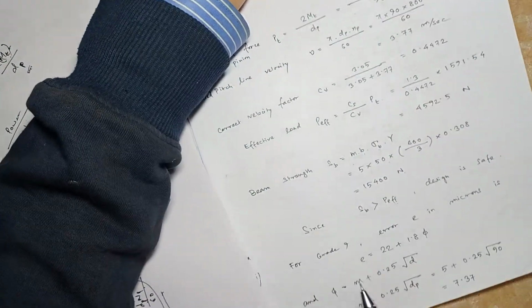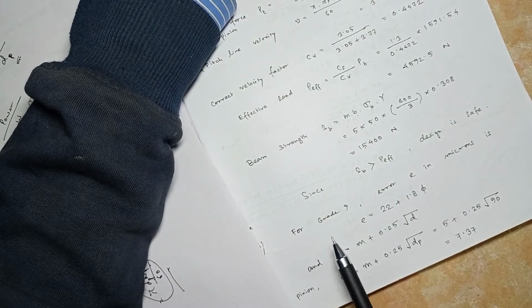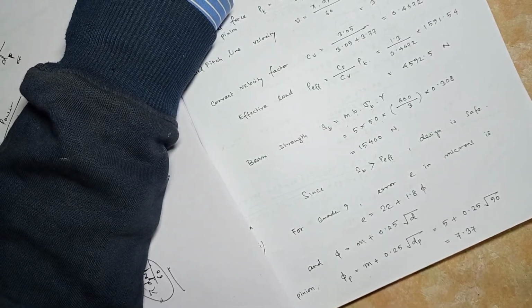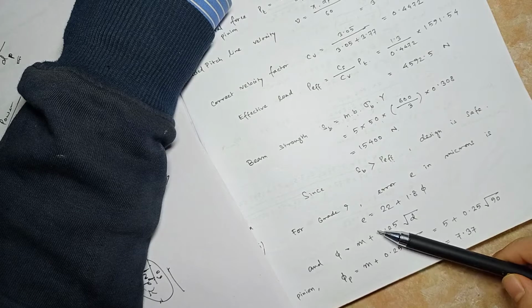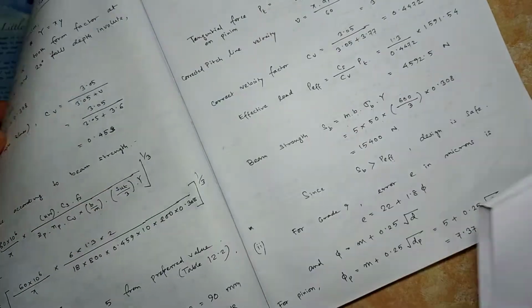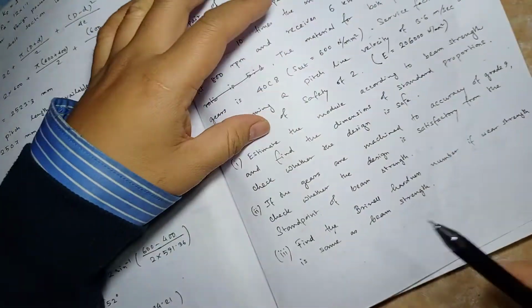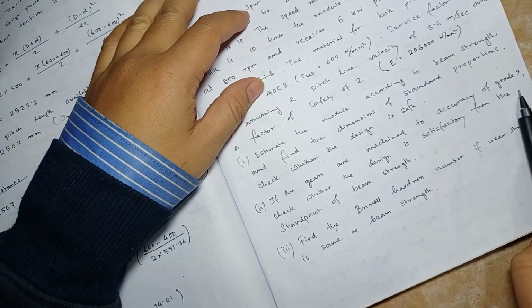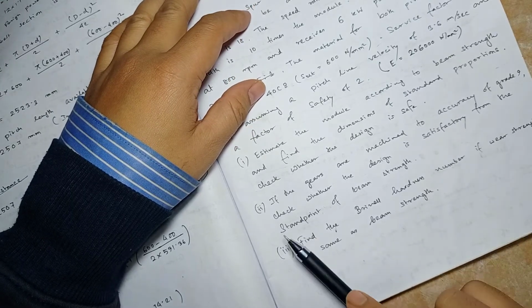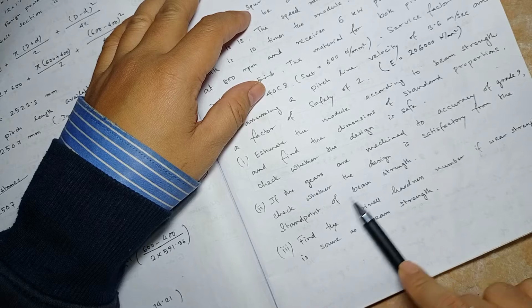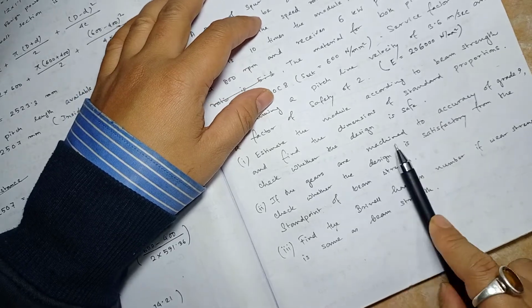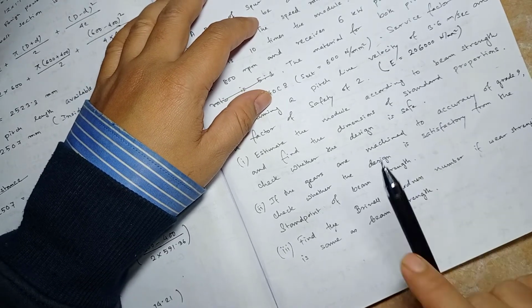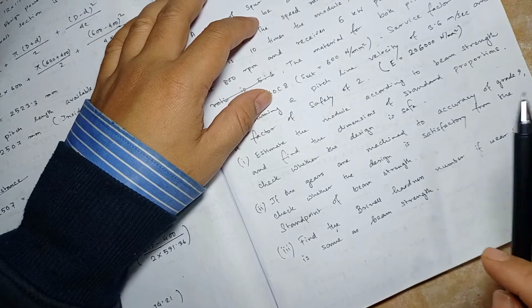Third part is for grade 9. Here it is written that for grade 9 you have to calculate the error. In your question it is written that if the gears are machined to accuracy of grade 9, check whether the design is satisfactory from the standpoint of beam strength. Now you have to design the gear precisely, using the later stress calculation.